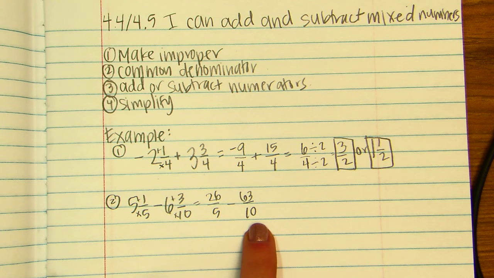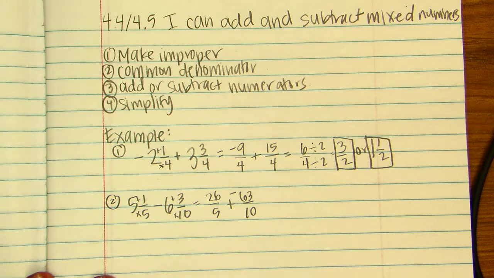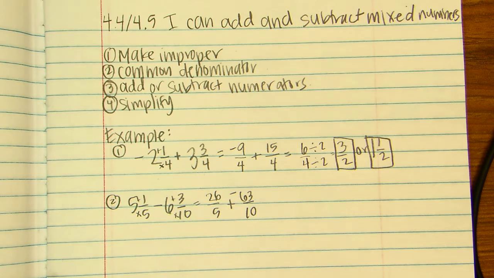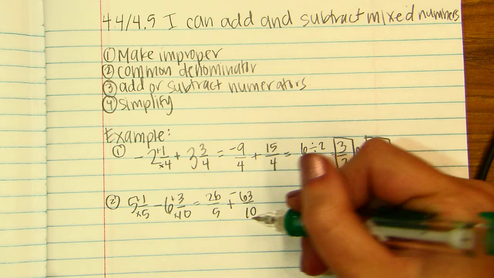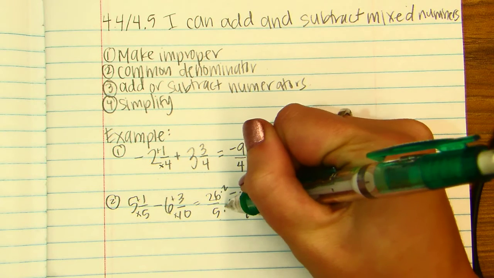Then, just like I have always before, I'm going to change the sign in the one behind. But now I'm not ready to add. I have to do step 2. I have to make a common denominator. I know 5 will go into 10, so I can change this fraction into tenths by multiplying the top and bottom by 2. I should have left more room for this step.